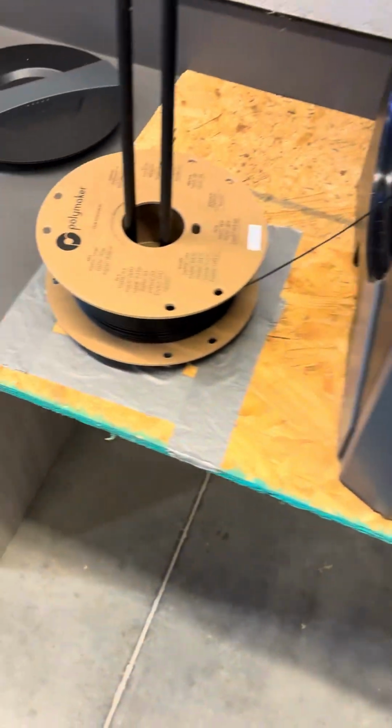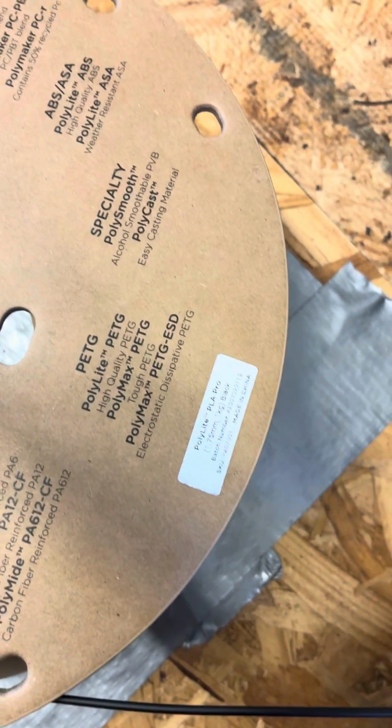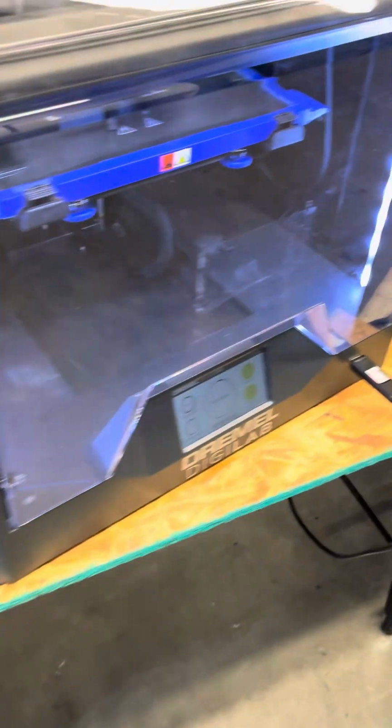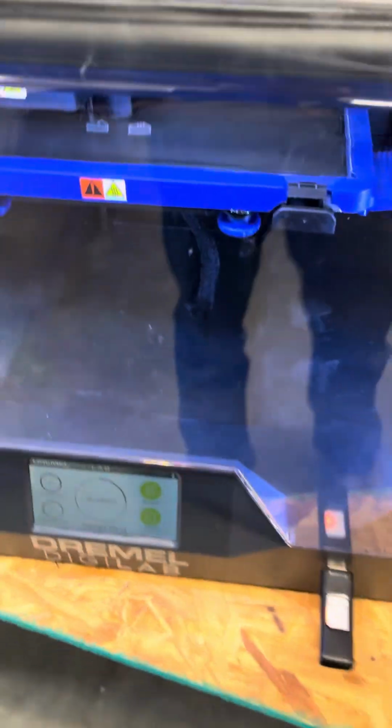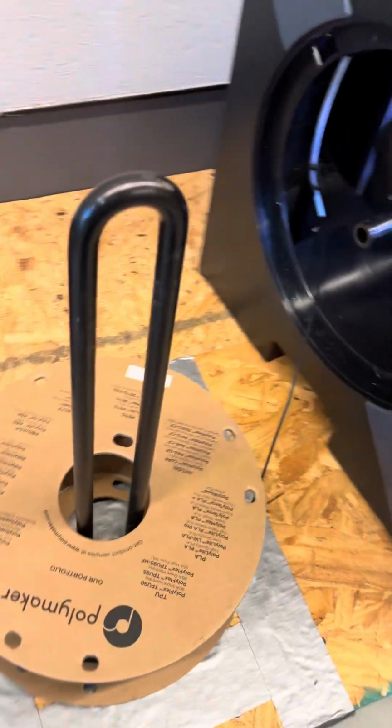I am using Polymaker Polylite PLA Pro in black, just because this is going to be the biggest print that I've endeavored on, and I wanted to have a little more structural integrity, or not have to be so concerned about warpage.